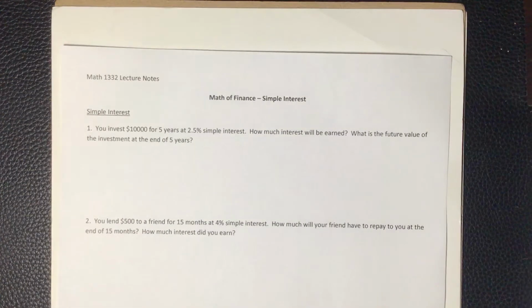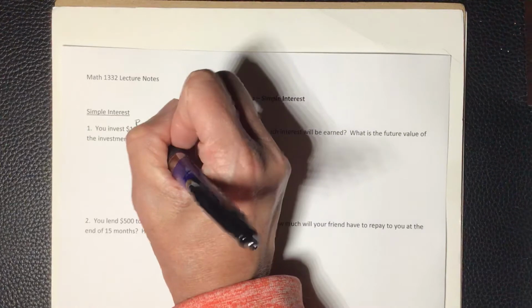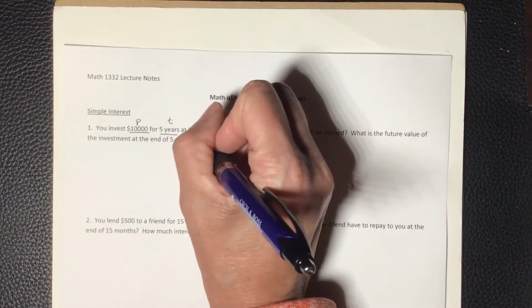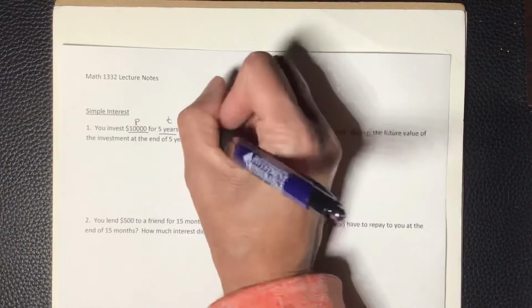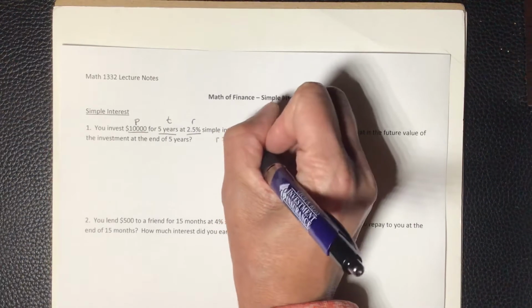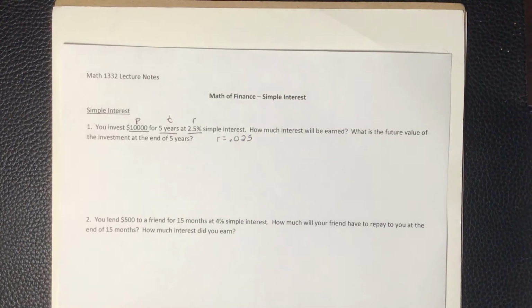You invest $10,000 for 5 years at 2.5% simple interest. How much interest will be earned, and what is the future value at the end of 5 years? If we mark some of these things down, the principal is the amount that we're investing, so that'll be $10,000. 5 years is going to be our time. This is going to be our rate. Now remember, for the rate, we do have to change it to a decimal. If we move it 2 places to the left, that's going to be 0.025, and we want to be careful not to round that.